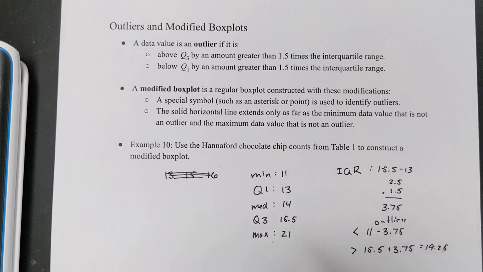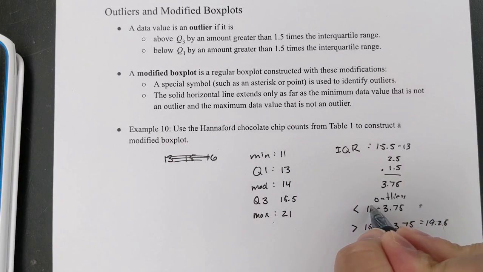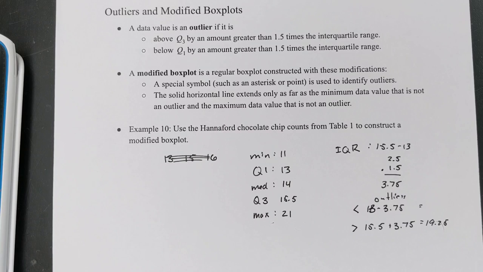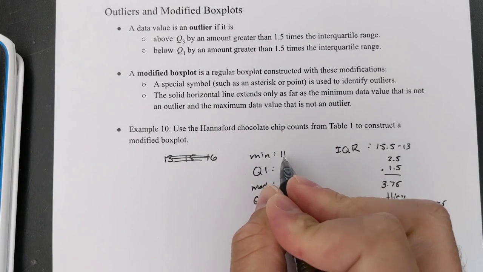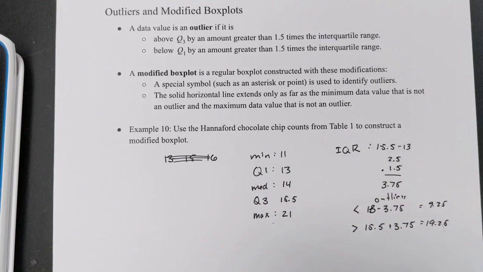That would get a special symbol, and I would go back to my list and find the next number that is less than 21, which is actually 17. So the lower cutoff is, sorry, not 11, it would be 13, the Q1 value. 13 minus 3.75 is 9.25. So this minimum isn't an outlier because it is not less than 9.25.